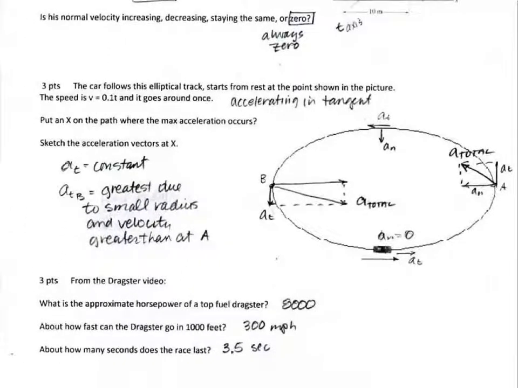On this one, we did this demo or this simulation in class where an object went around, and we could see that as it goes around here, there's going to be a normal component of acceleration. In this case, we see the velocity is given by that function, which means that if you take a = dv/dt, you can see that a tangential is a positive number. It means it is accelerating in the tangential direction, and that acceleration is constant.